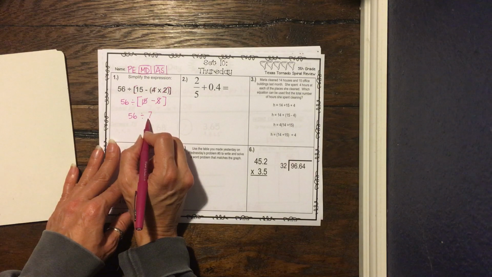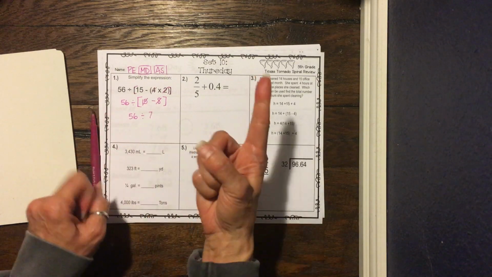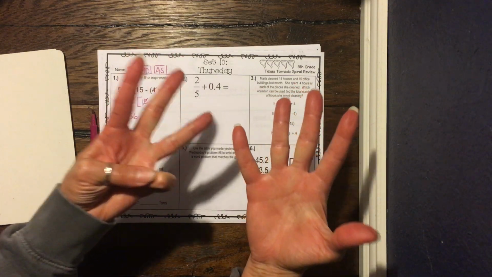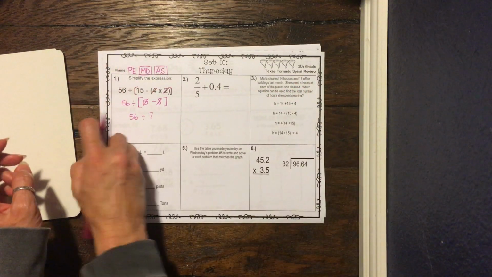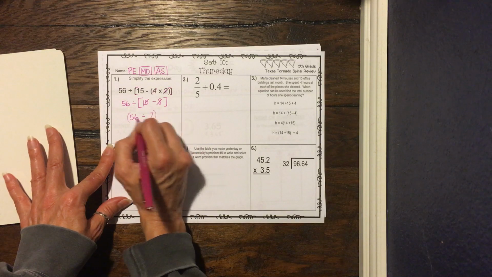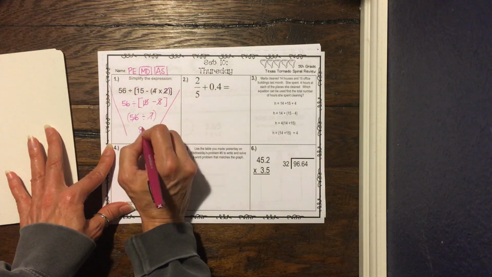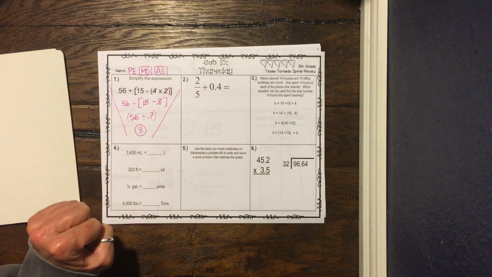So we have 56 divided by 7. So 7, 14, 21, 28, and 35, 42, 49, 56. So 7 times 8 is 56. So 56 divided by 7 is 8. So the answer to our expression, our upside down triangle, is 8.